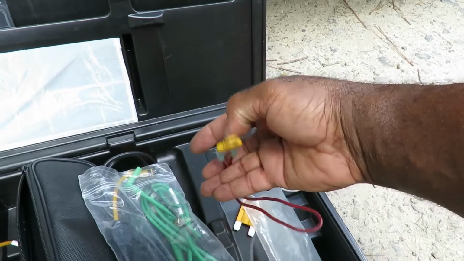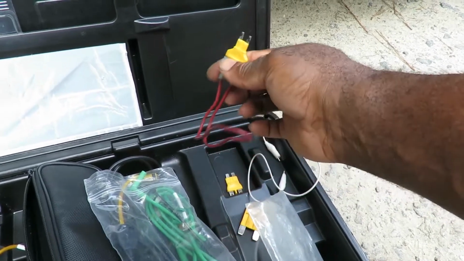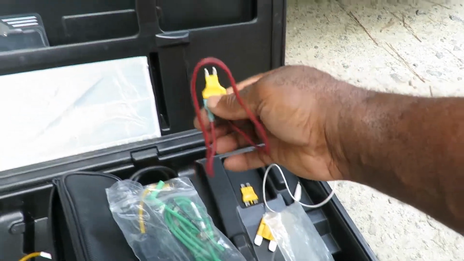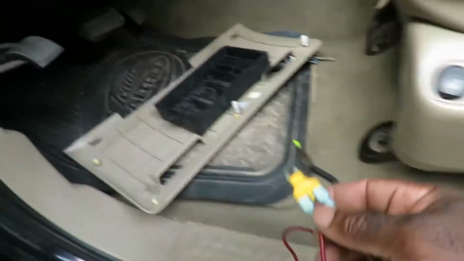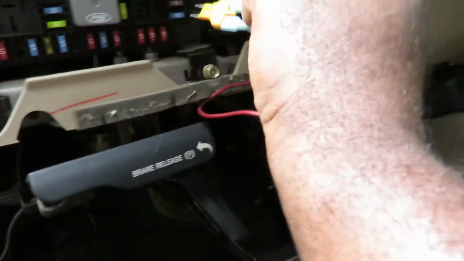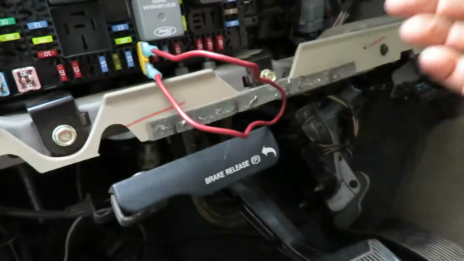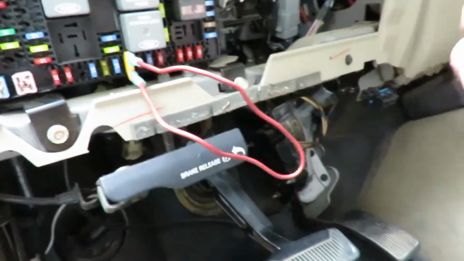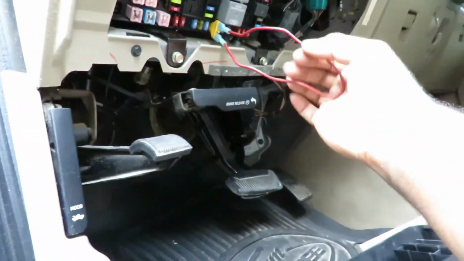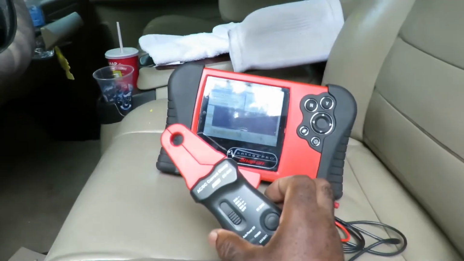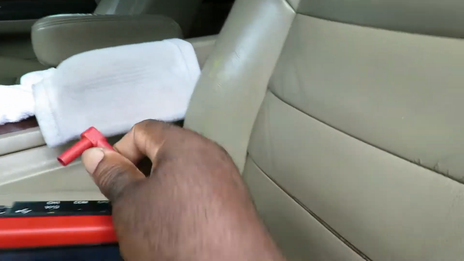You see what it does? It plugs in, and then I've got a wire going around it. So we're going to put that where the fuse went. That's good. Now what this does is give me a place where my current probe can hook up to. So let's hook up our current probe.